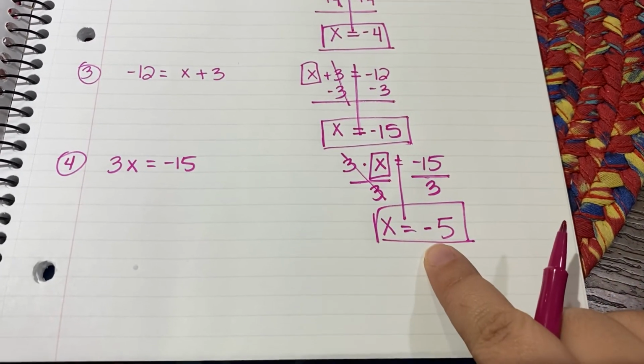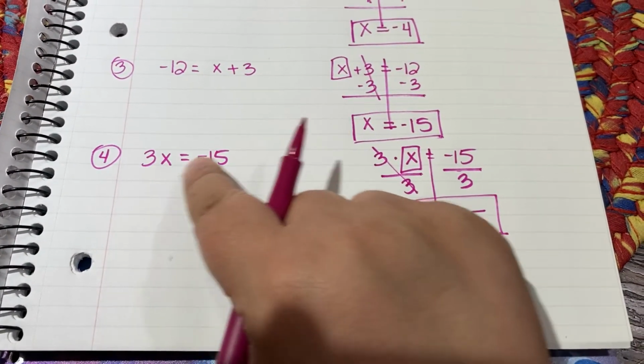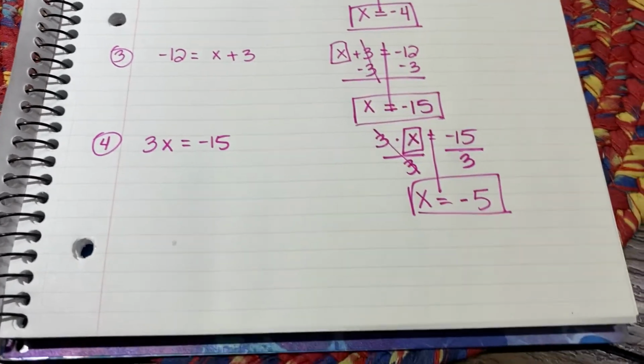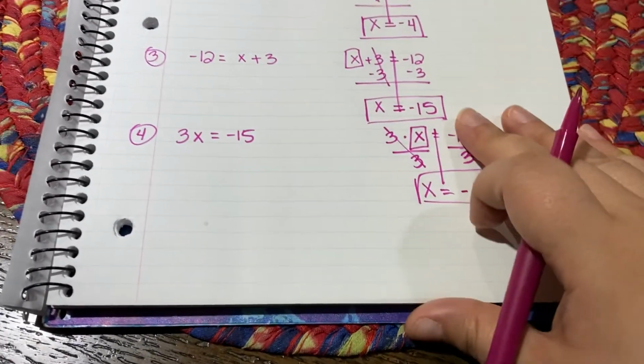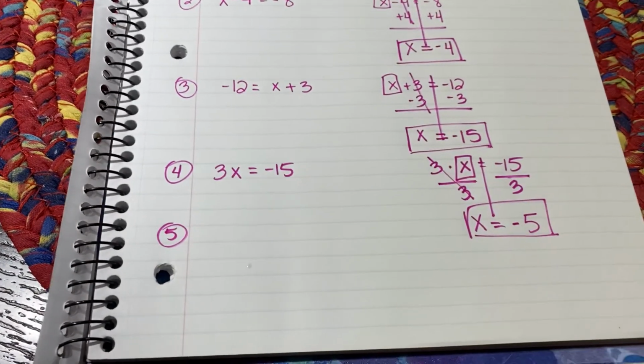Again, if we were to plug this in, negative 5, so 3 times negative 5 is negative 15, which is a true statement. So we know we got it correct. And then the last one, I'm going to try to squeeze here so I don't have to get a new piece of paper, is number 5.